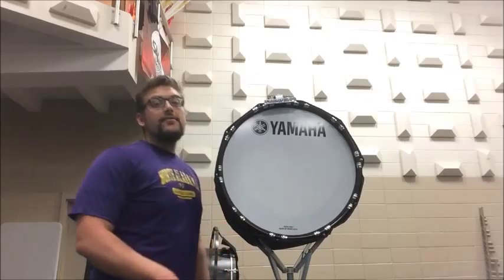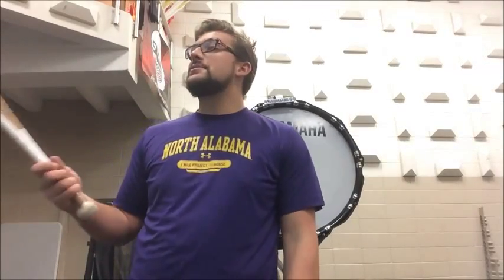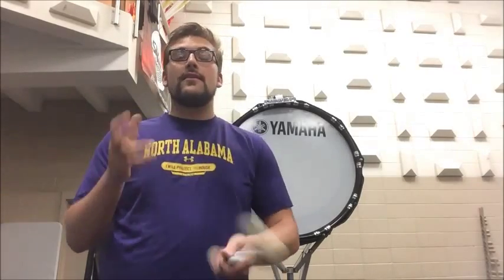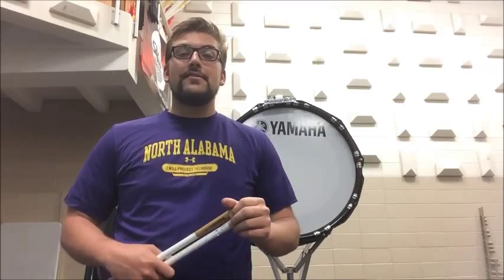And you can do that with any kind of tempo. Just have the metronome going with eighth note subdivisions and add the extra note at the end. Get comfortable with the hand speed, and then you take out the last note. And that's how you perfect 2s, 3s, and 4s.